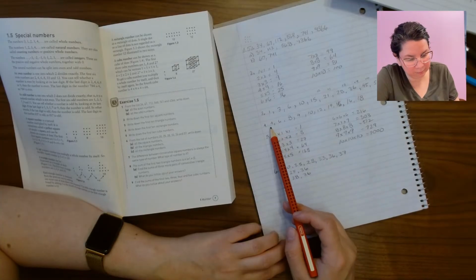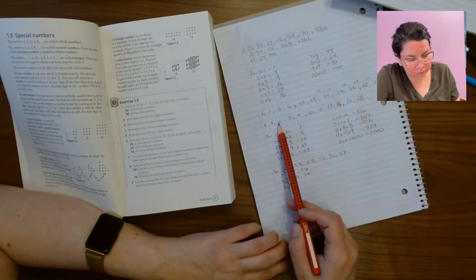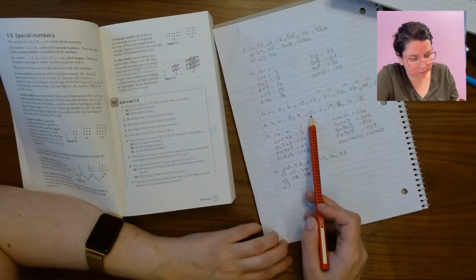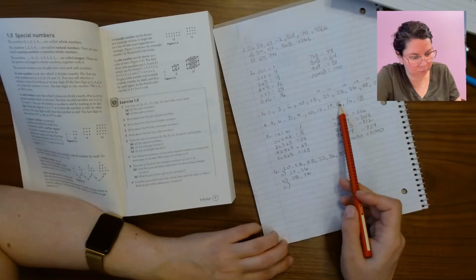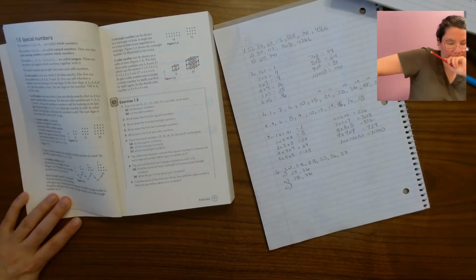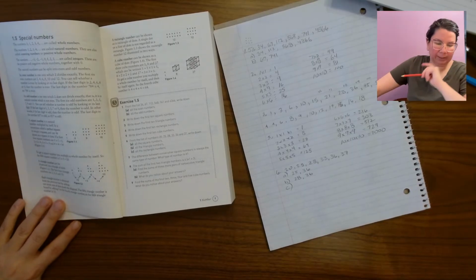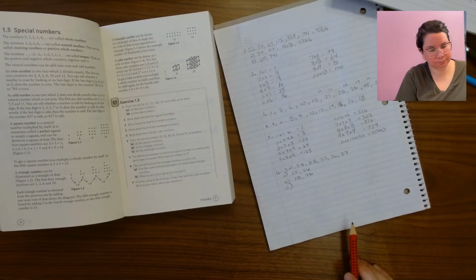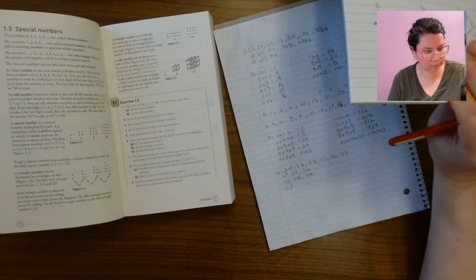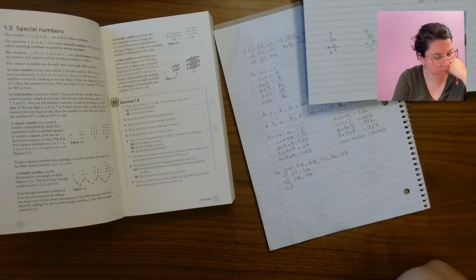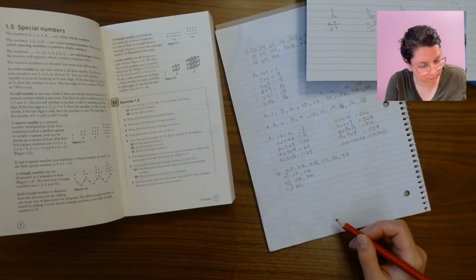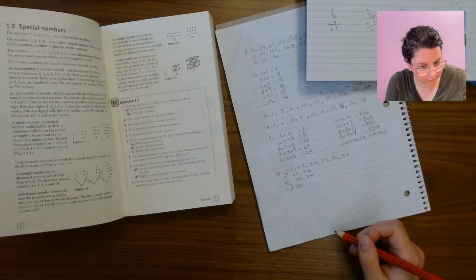What's the pattern here? 2 plus 2 plus 2 plus 1 plus 1 plus 2 plus 2 plus 1 plus 1 plus 2. Oh my God, okay, that's not a pattern. I'm gonna go with 20. Not 25.